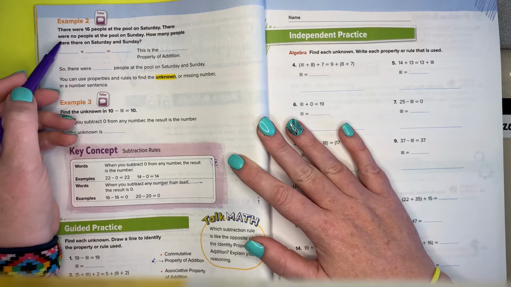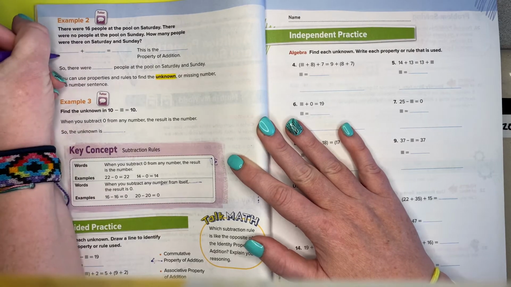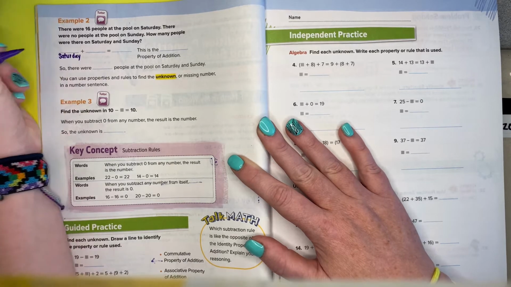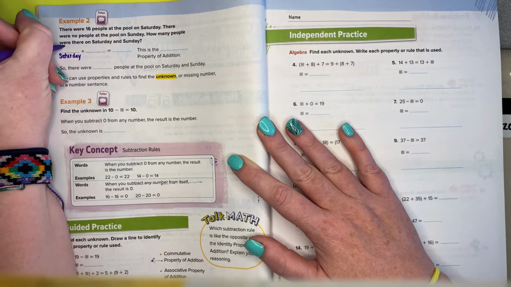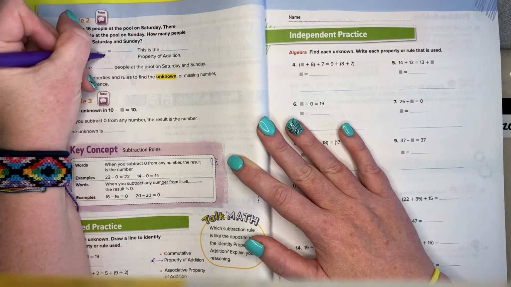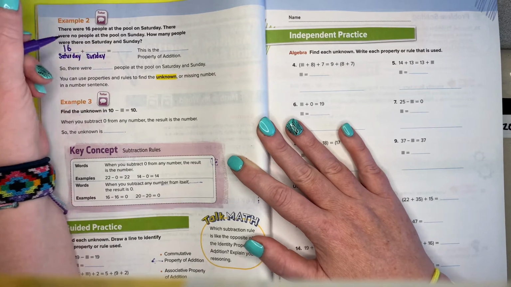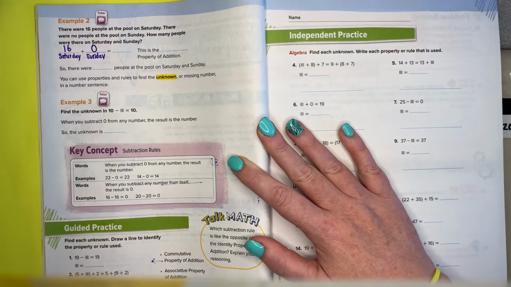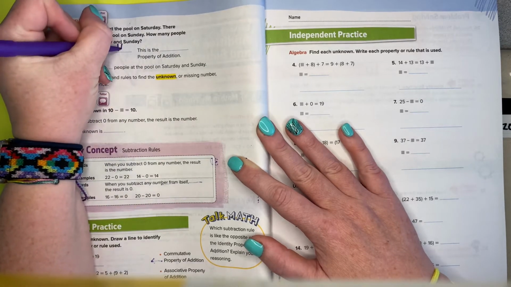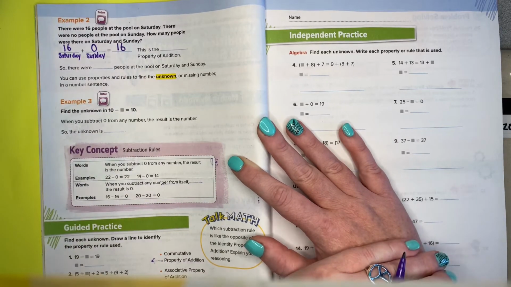So on the first blank, I'm going to write how many people were there on Saturday. I'm just going to write that in so I know what I'm writing. On Saturday, how many people were at the pool? 16. On Sunday, there were how many people at the pool? No people. So there were 0 people at the pool on Sunday. So if there were 16 people on Saturday and 0 people on Sunday, how many people were there in the 2 days? 16 people. And it says this is the blank property of addition.